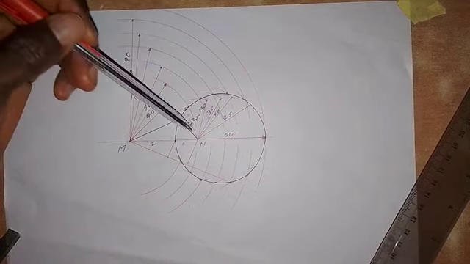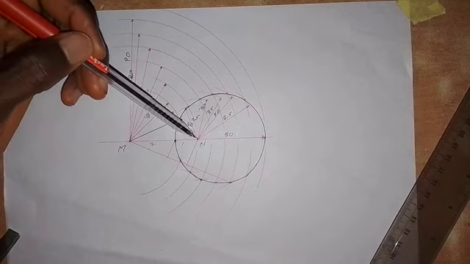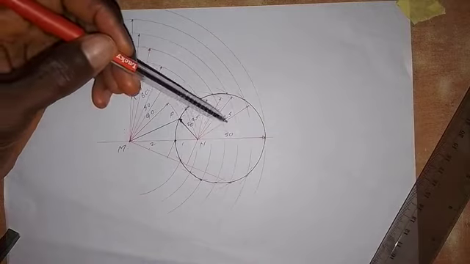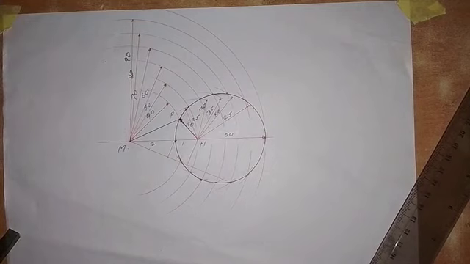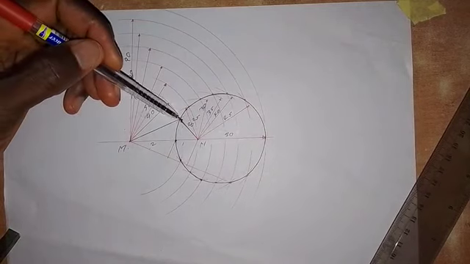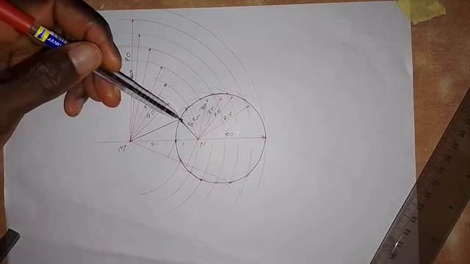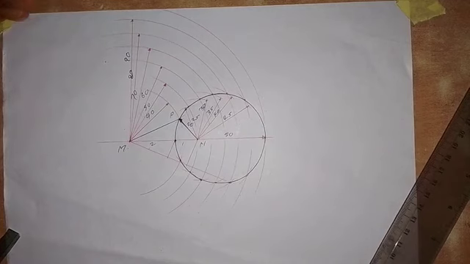Then for point P from N, we have 20, we have 25, we have 30, 35, 40, 45, and then 50 here. So this is the locus of point P that we have to construct, and the distance of point P from M and that of point P from N are in the ratio of 2 to 1 as we are instructed in the question.